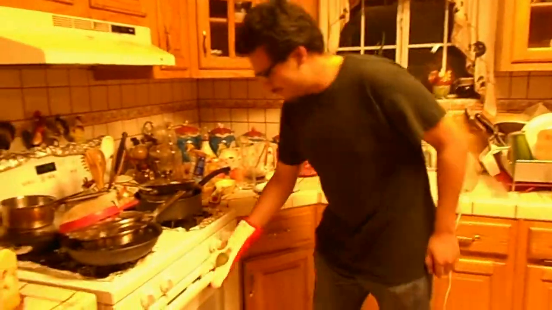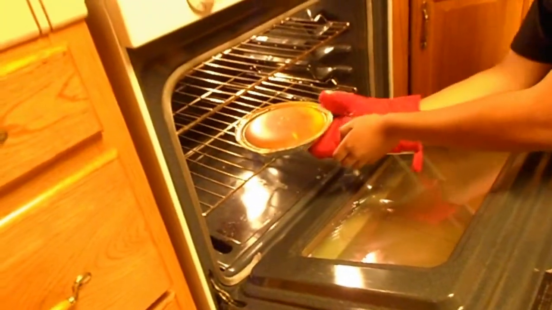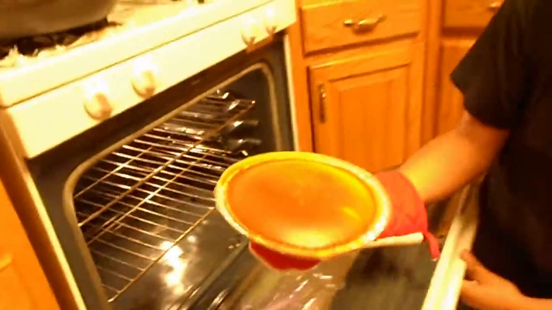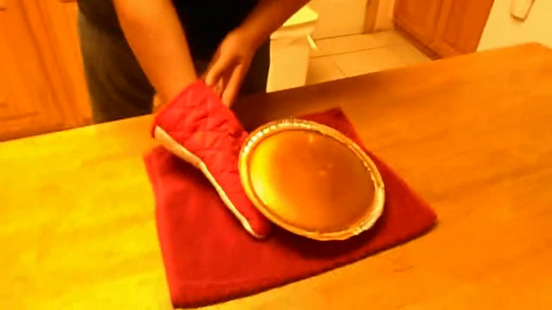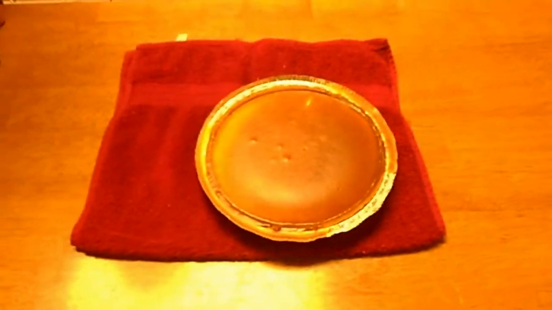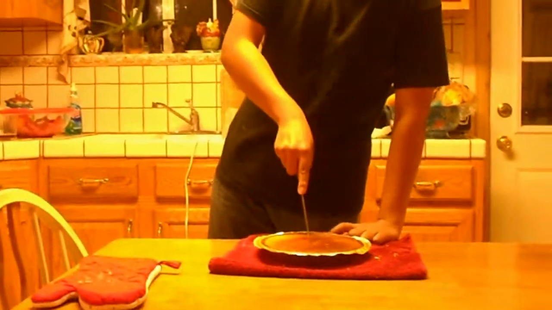After about 40 minutes, take out the cheesecake. And then it just went through an endothermic reaction. Now we're just gonna wait for it to cool down, and it's gonna do its exothermic reaction. After the exothermic reaction and it's going down, it's now ready.